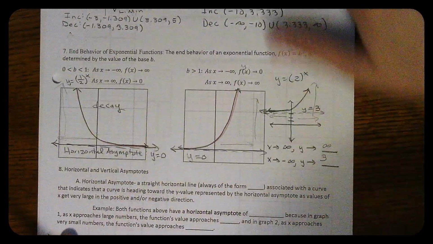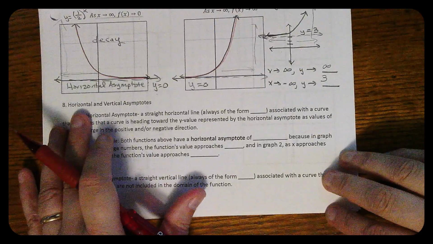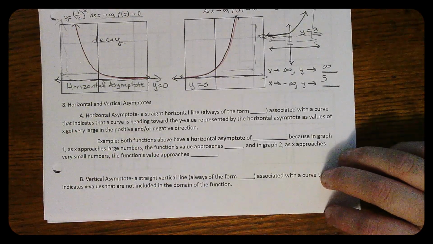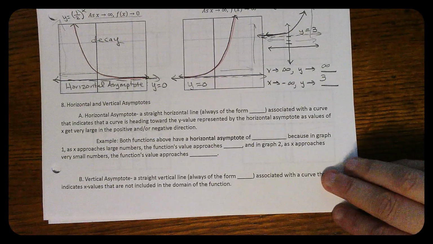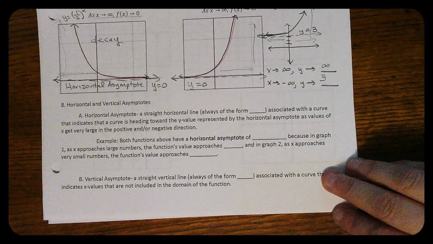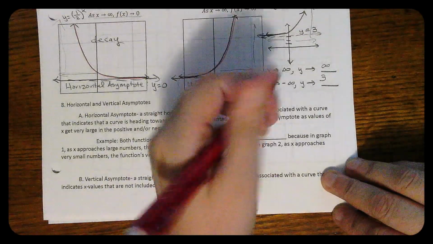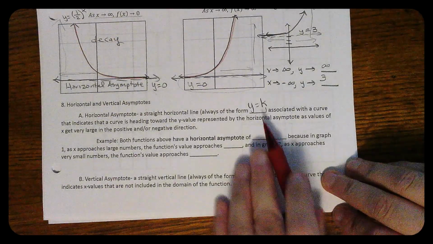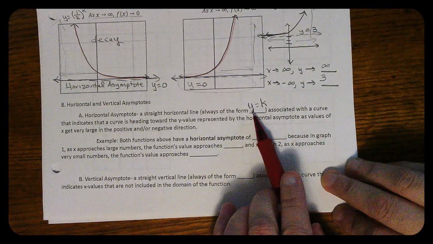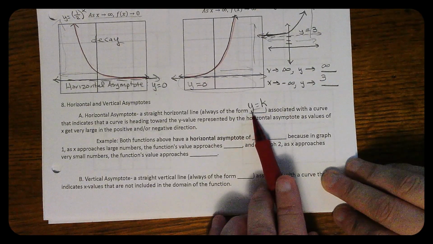The next thing that we're going to talk about is horizontal and vertical asymptotes again, but this time in the context of the rational function. A horizontal asymptote is a straight horizontal line, always in the form y equals some number k. So don't forget the y equals.